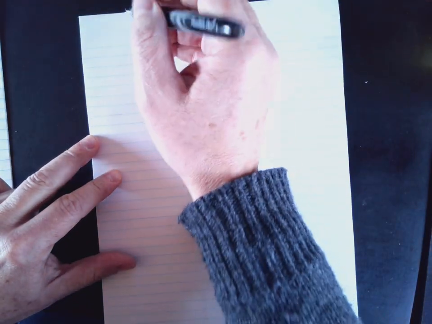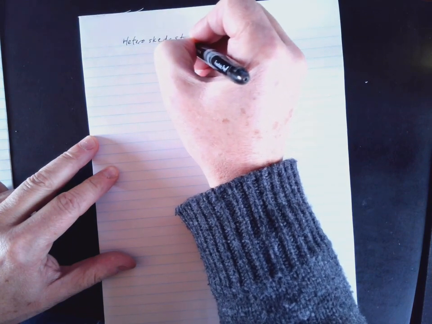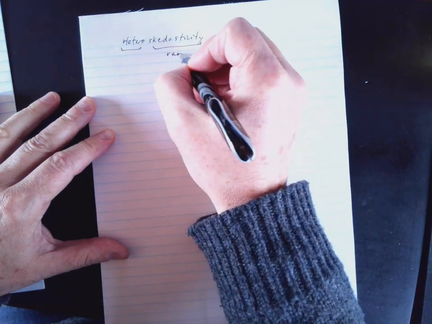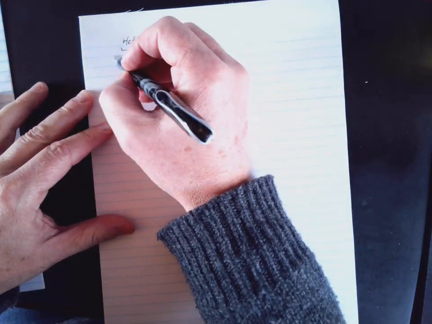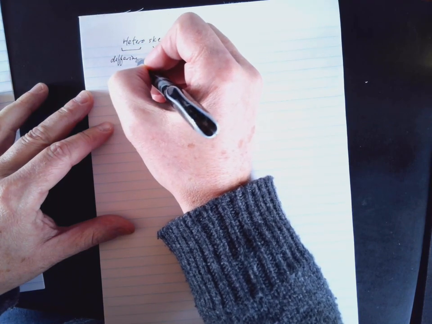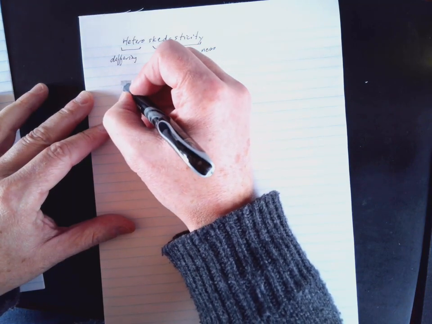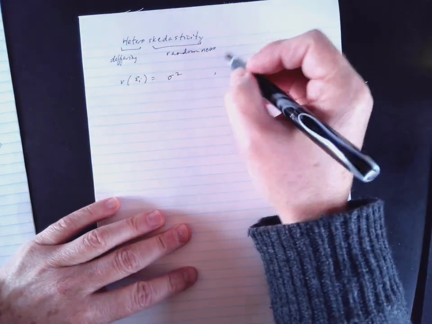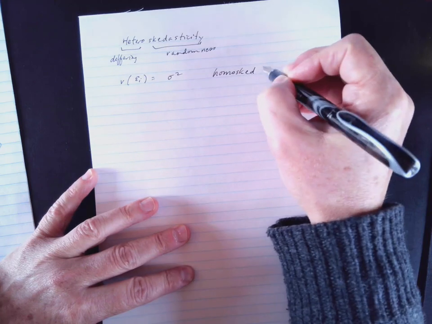Right, so we are talking this week about heteroskedasticity. It's kind of a long word, so let's break it down. What we've seen before, skedasticity means randomness or variation, and hetero means differing. So this refers to the assumption that the variance of epsilon is a constant. So that is the homoskedasticity assumption.